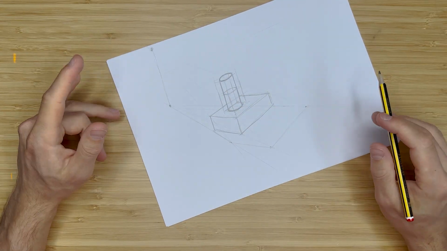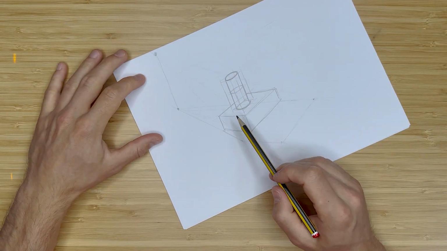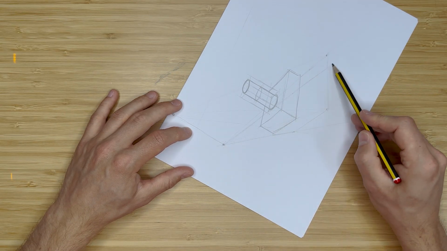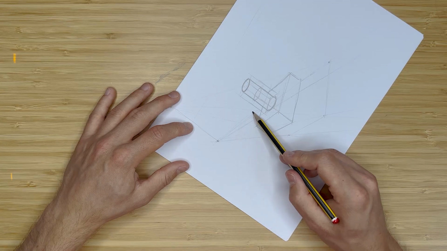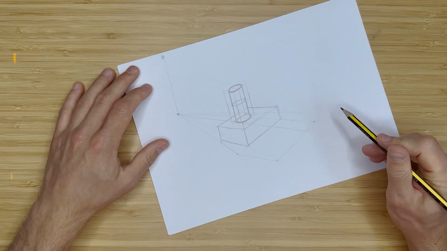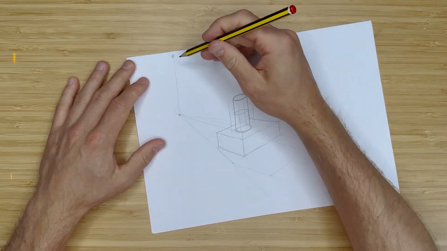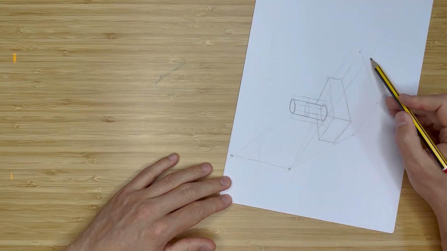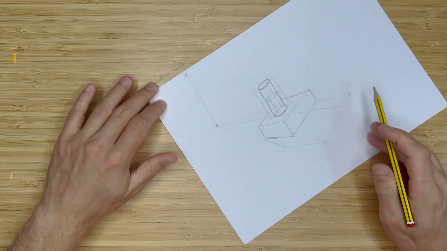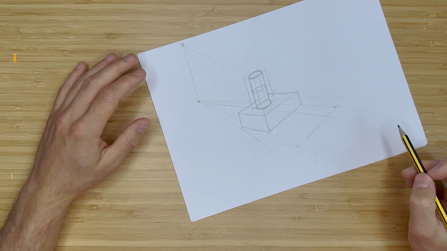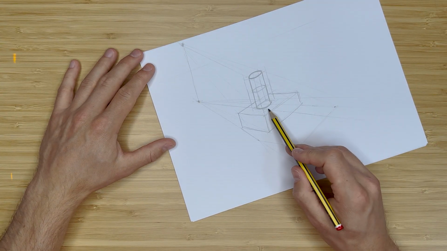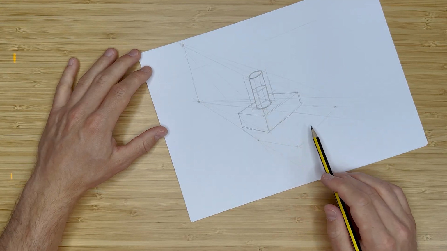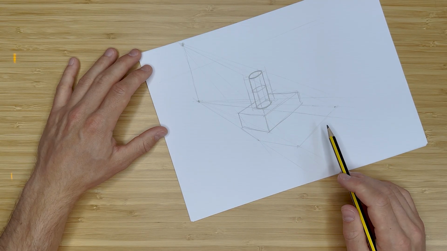Now we've got our cylinder, and this is where it's a little bit more complicated. What we want to do is go through the base part of the cylinder, so this part through here and out, like so. And we also want to go through the top part of our cylinder. That is going to give us the shadow on top of this box here. But we also want the shadow for the cylinder out here. How are we going to do that?